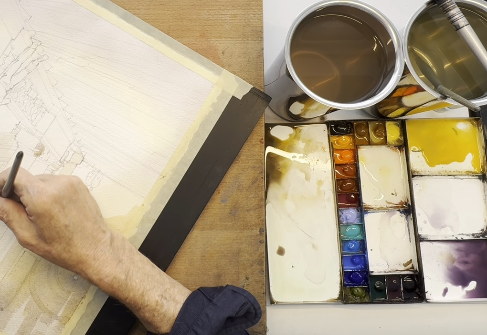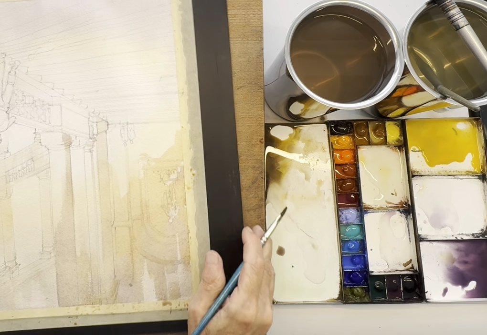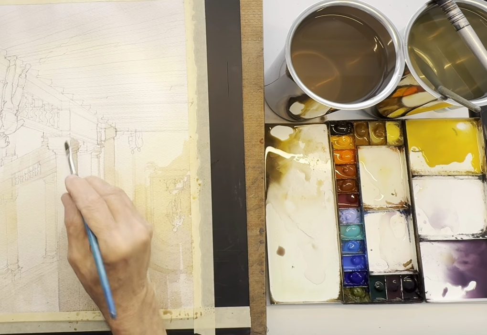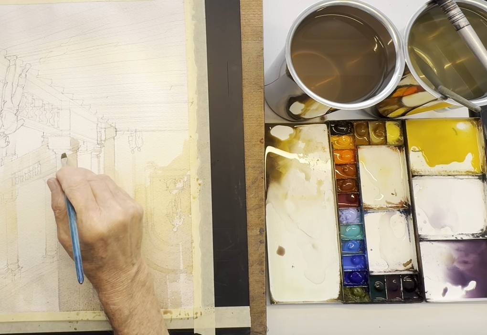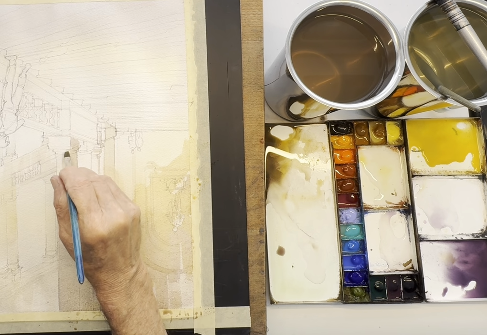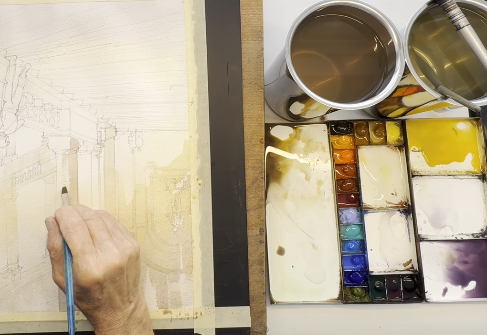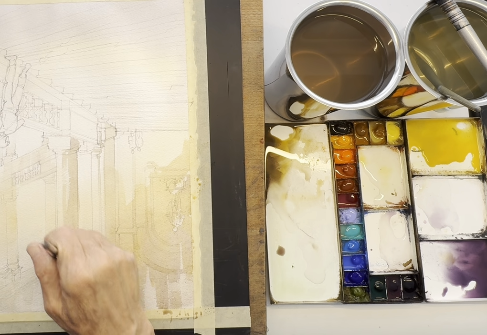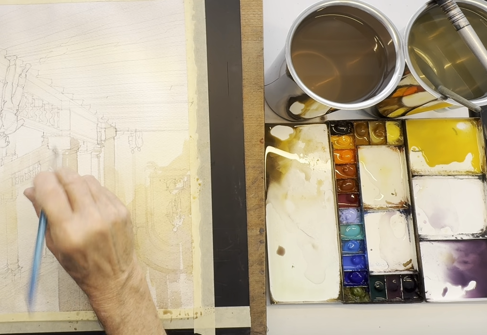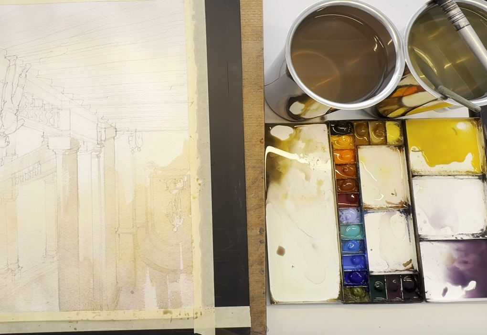I'll add some tone to the shade sides of these columns. For this, I'm using an 1/8 inch flat brush, also a fairly inexpensive one, with the hope that it runs out of water quickly and affords me the opportunity to make some of these beautiful dry brush marks. Yeah, it's okay.